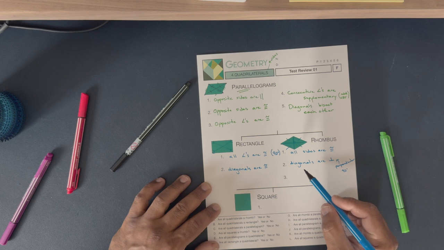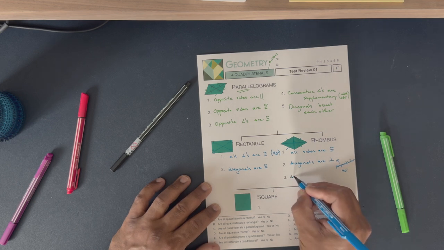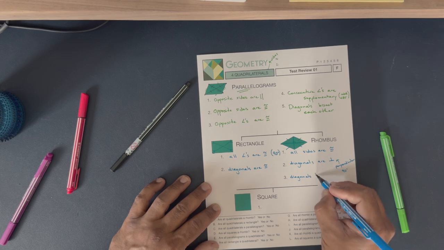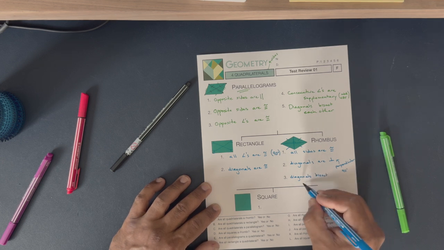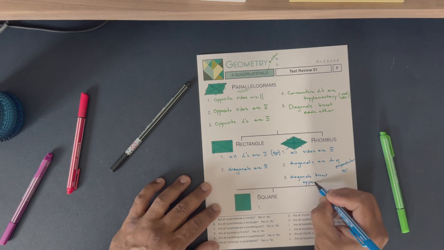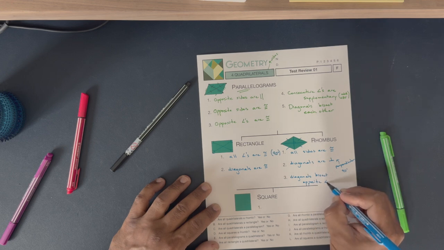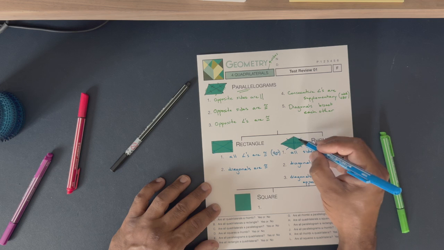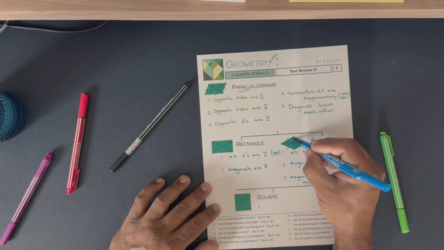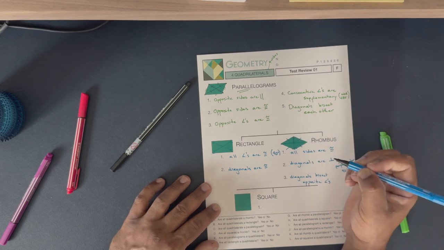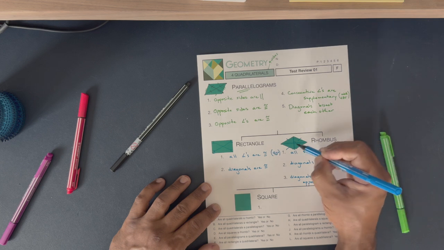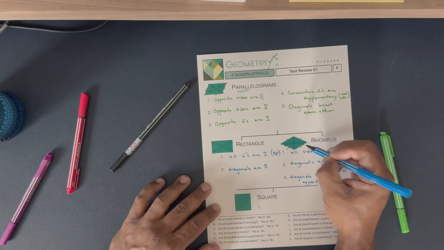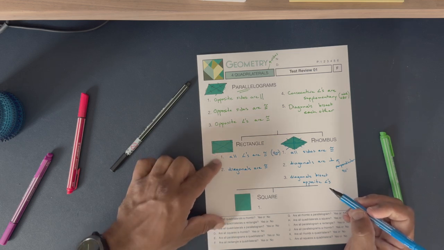This one has a third one, but the diagonals bisect opposite angles. What does that mean? These diagonals cut this one, this one, this one, and this one, and make sure they're all the same. Then this long one comes across and makes these small ones all the same. So rectangle has 2, rhombus has 3.